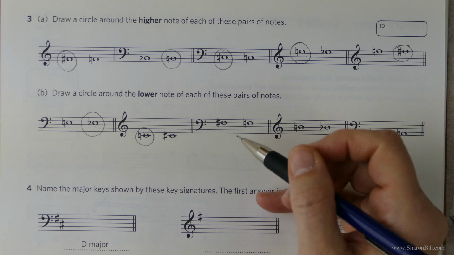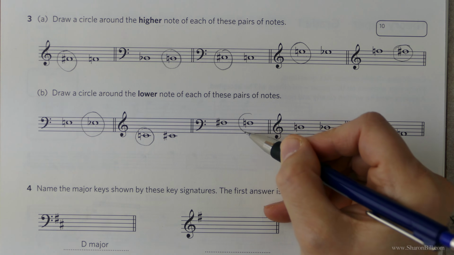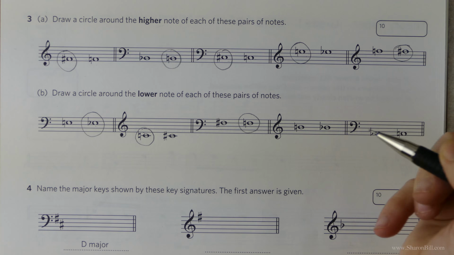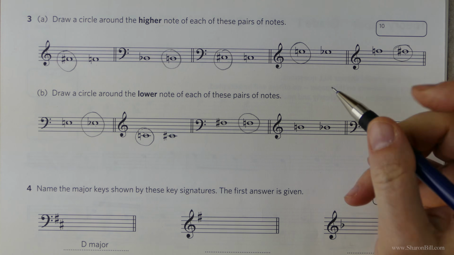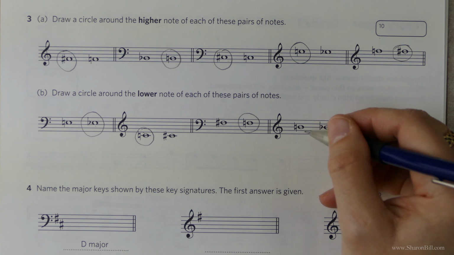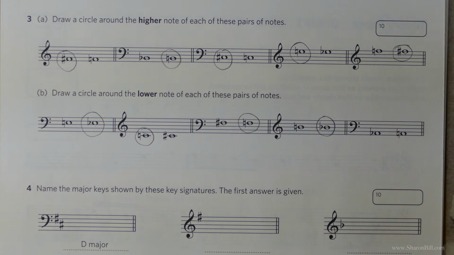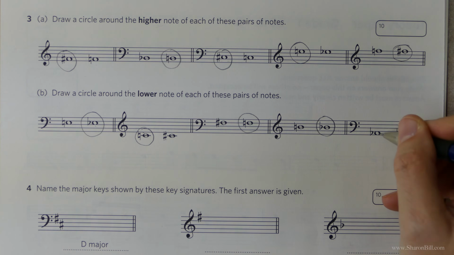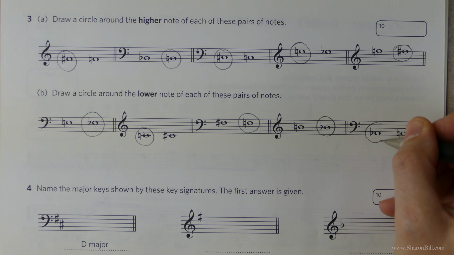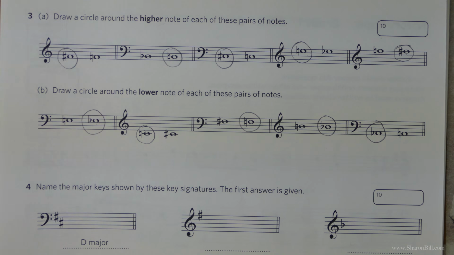So again, similar principle, F sharp is higher, F natural is the lower of the two because F sharp raises by a semitone. Now we know a flat lowers by a semitone, and therefore B flat must be lower than B natural, and A flat must be lower than A natural. So there we go, that's that question easily done. Let's move on to the next question.